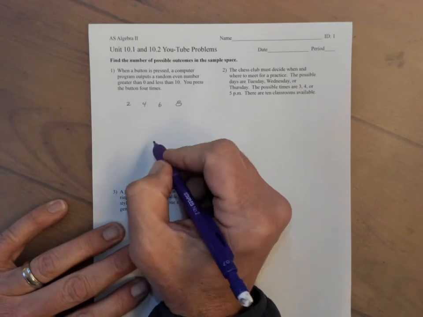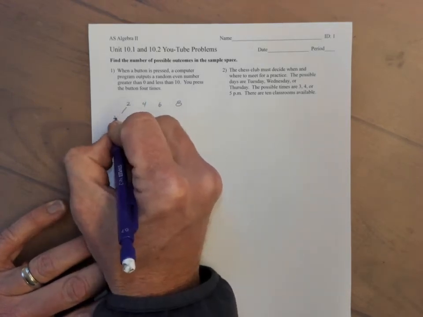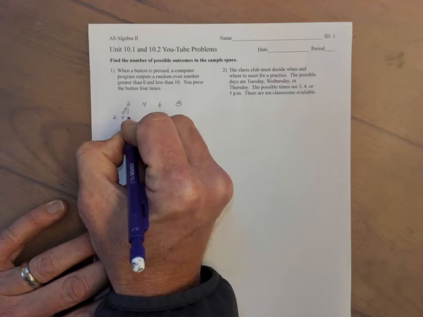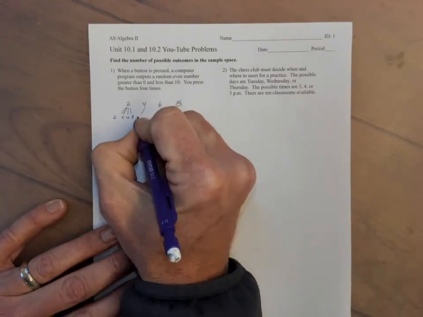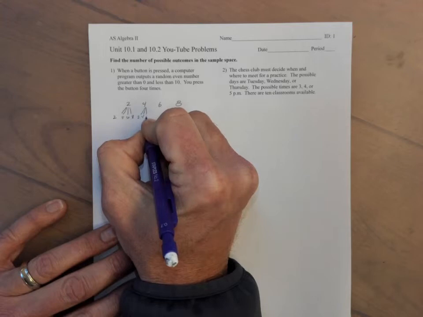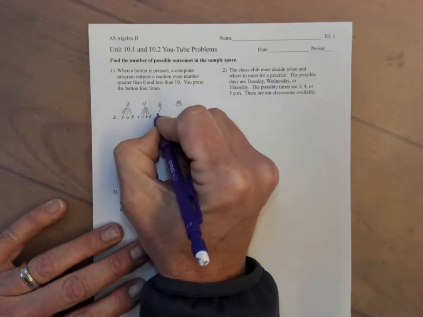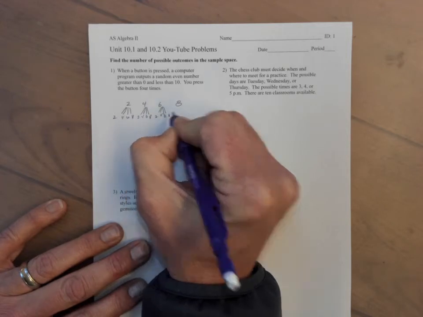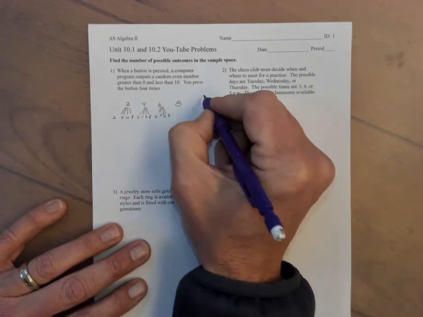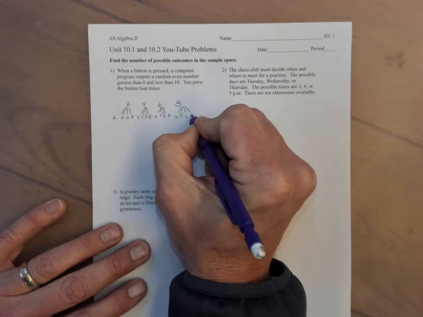So here's kind of what can happen. The first time you could get a 2, and then the second time you could get a 2, a 4, a 6, or an 8. Or the first time you could get a 4, and the second time you could get a 2, a 4, a 6, or an 8. You could get a 6 the first time, and then a 2, a 4, a 6, or an 8. Or you could get an 8 and then get a 2, a 4, a 6, or an 8.